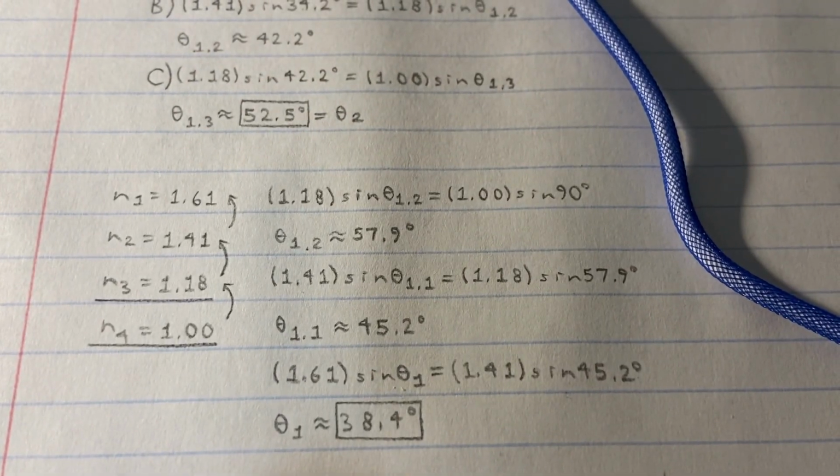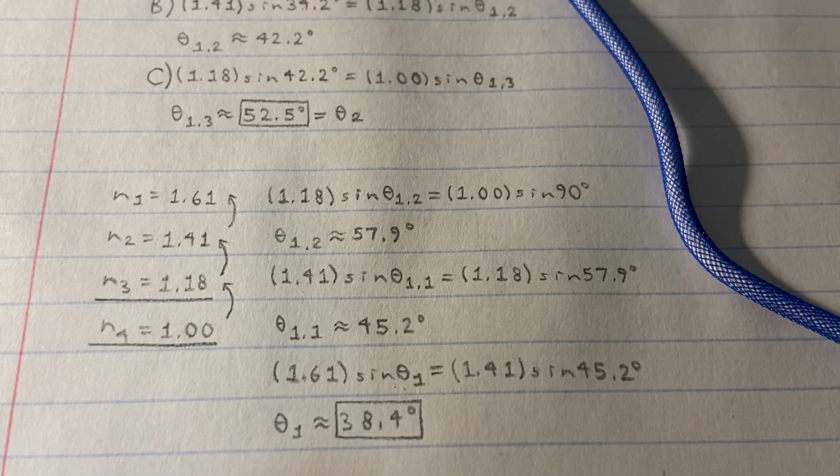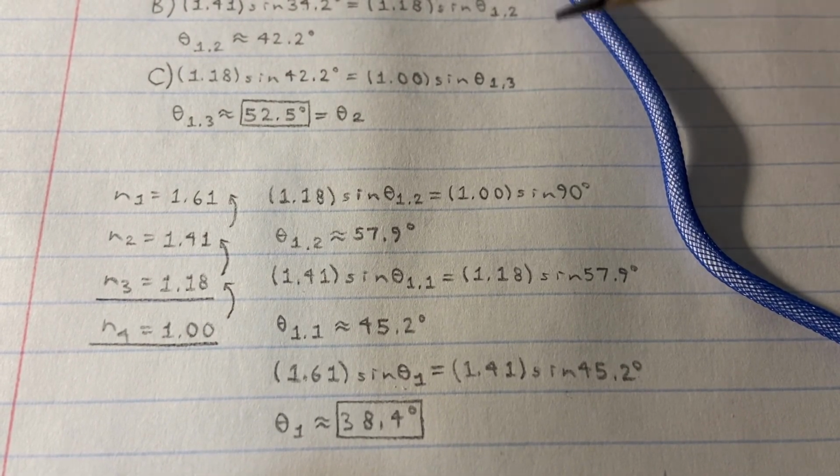Now, this did go on longer than I had planned, but I hope it was a comprehensive and clarifying explanation for solving a problem with multiple layers and multiple indices.